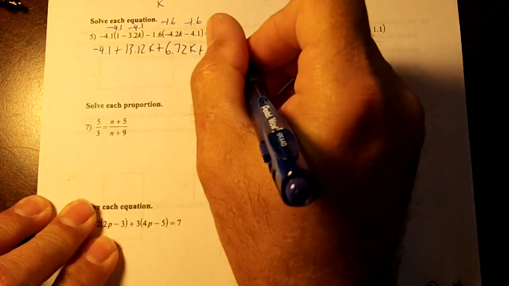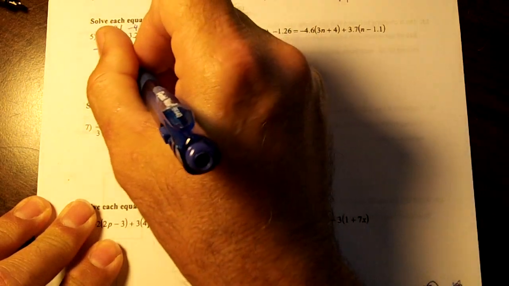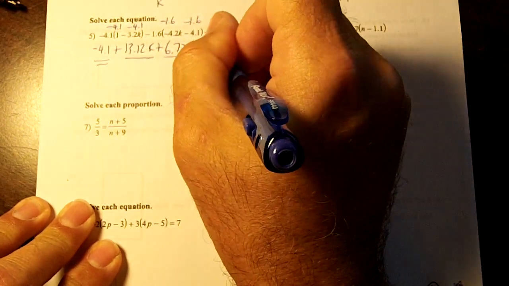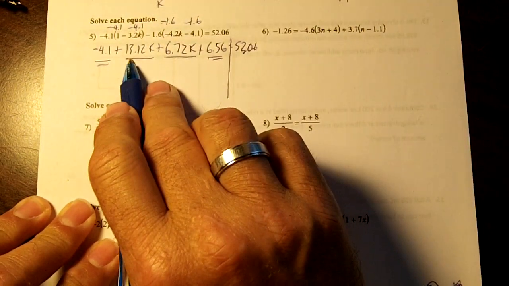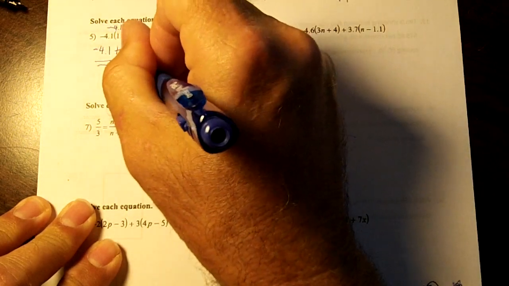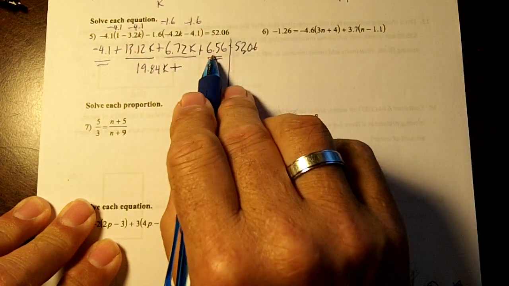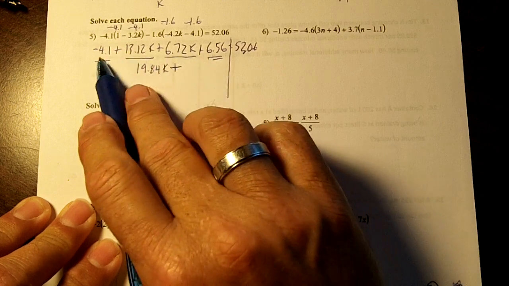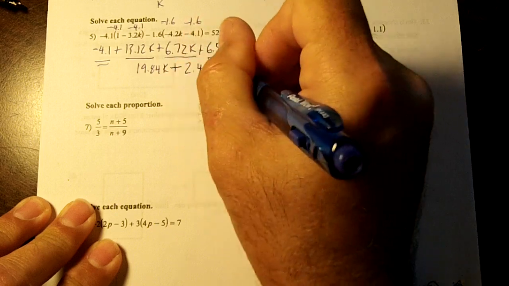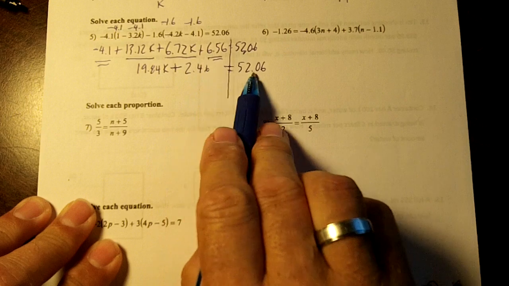Now then over here, draw a bar, I'm going to group all of my letters and numbers. So this is a letter or a variable, this is a letter or a variable, my constant. So I'm going to add these two up, and that's going to be 19.84. So 19 and 84/100ths K plus 6.56 is larger than 4.1. I need to subtract, and I'll get 2 and 46/100ths equals 52 and 6/100ths. Now then I have a letter and a number equal to a number.